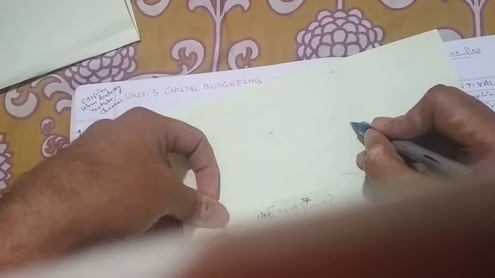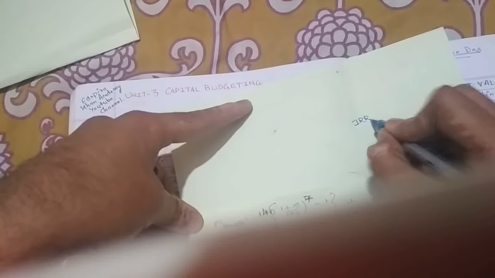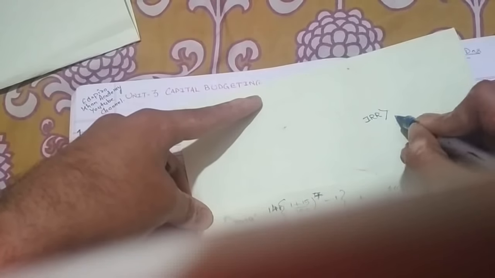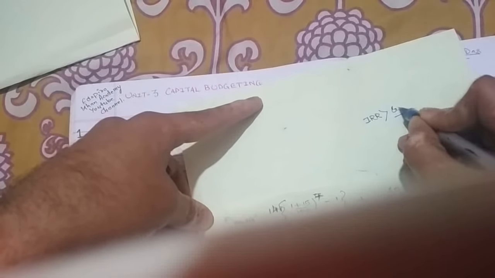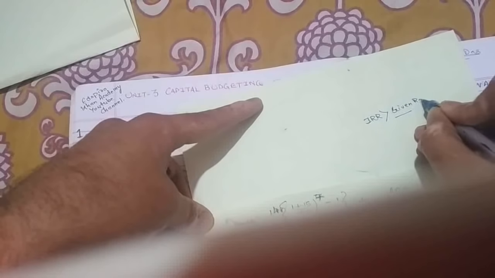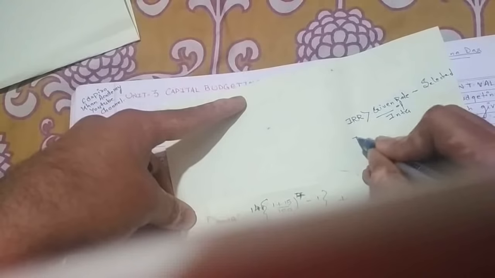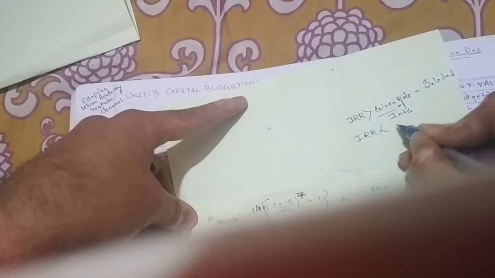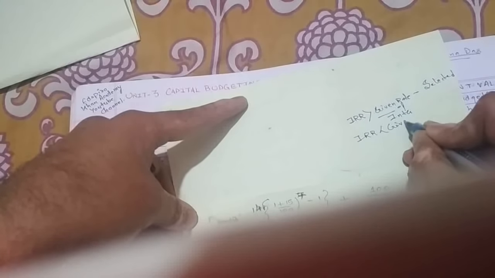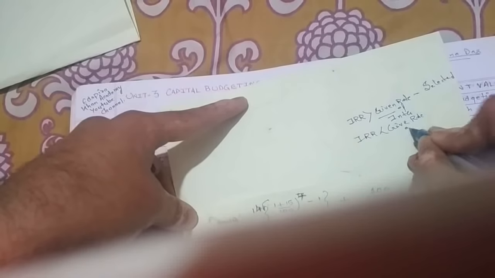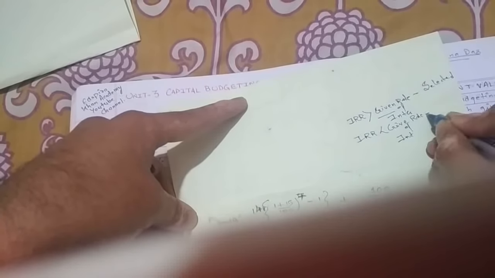I will write here: if IRR is greater than the given rate of interest, then the project will be selected. You will invest in this project. But if IRR is less than the given rate of interest, then the project will not be selected.